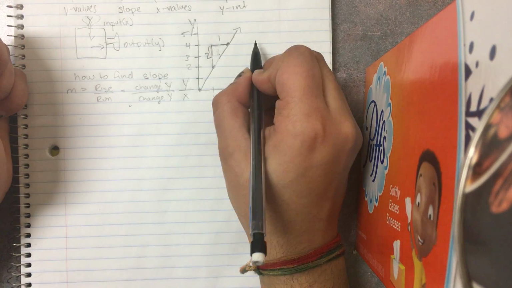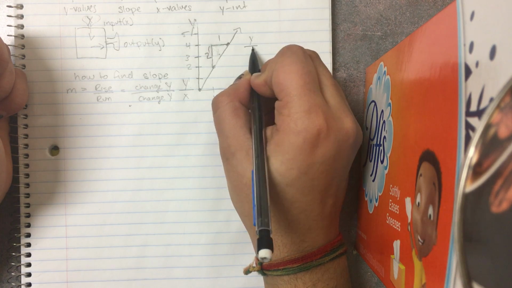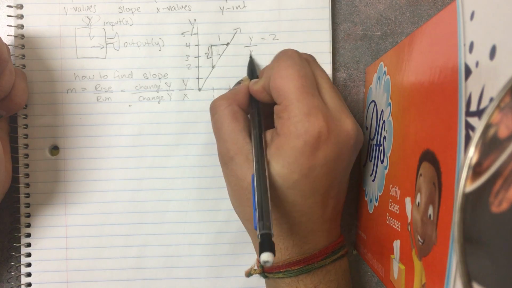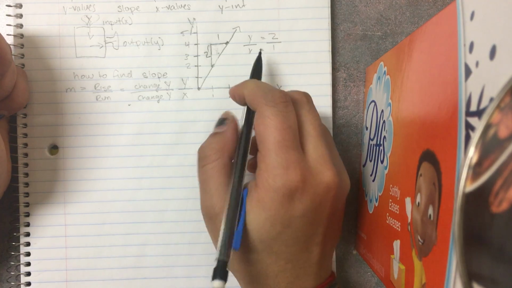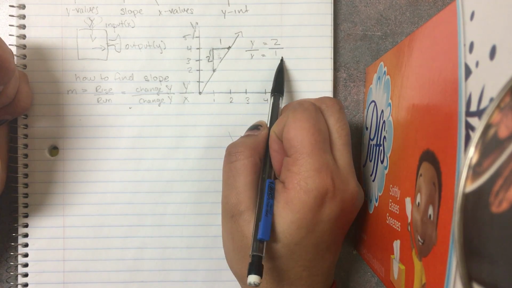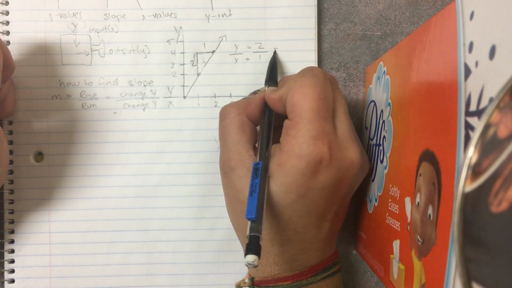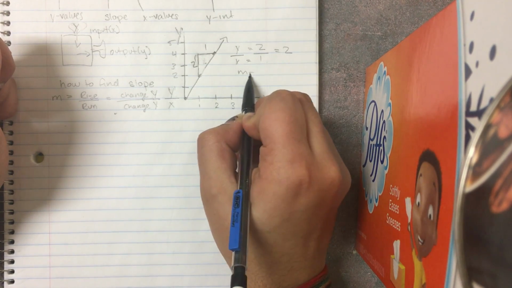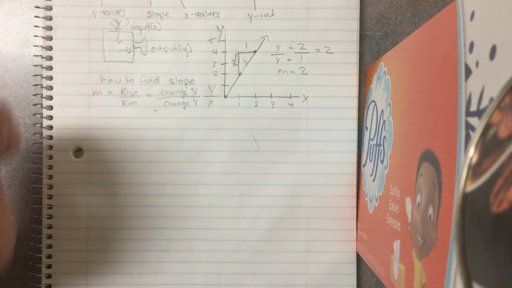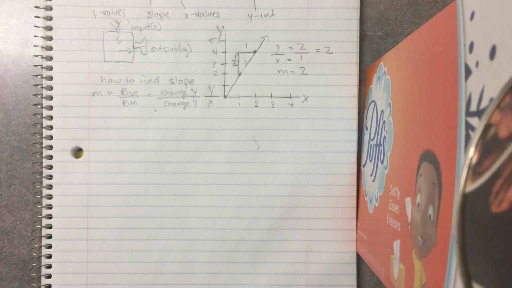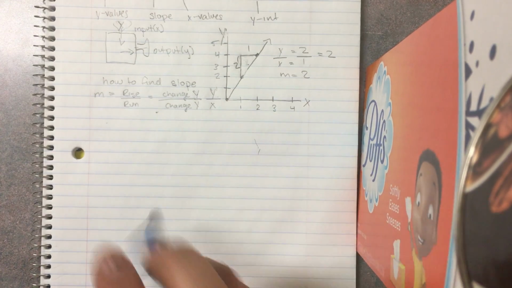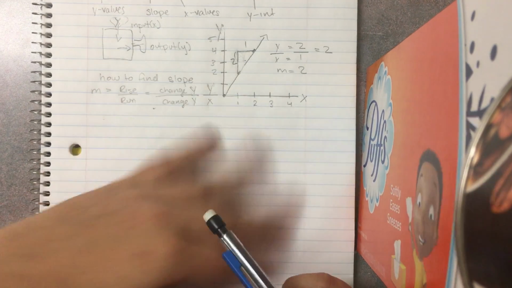So the y part is 2 and the x part is 1. We do y over x, which is 2 over 1. 2 divided by 1 is 2. So therefore our slope is 2. Now we have the slope, so what do we do with that? We plug the slope into our equation and see what we have left.